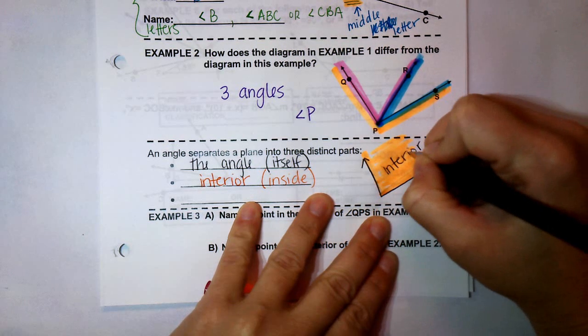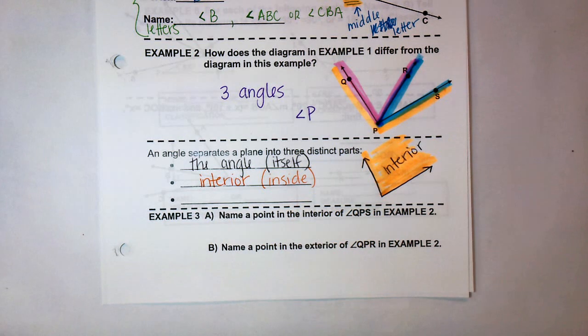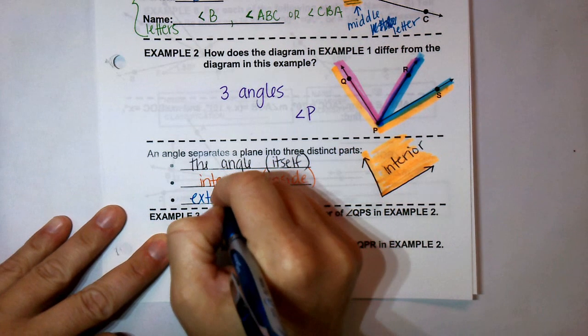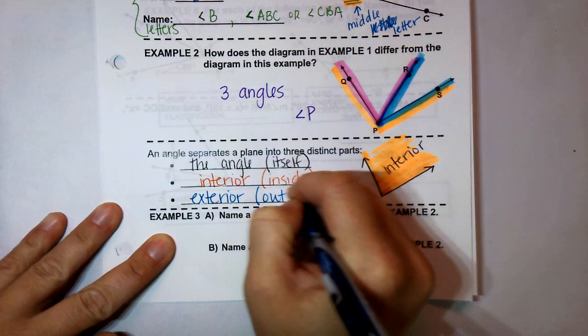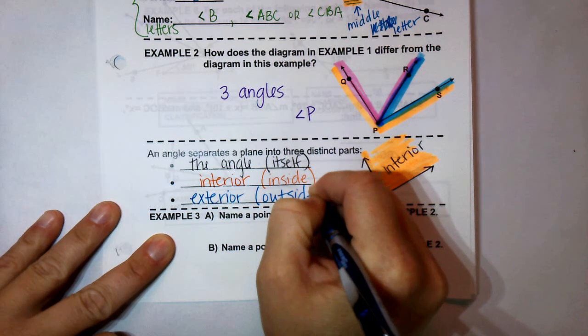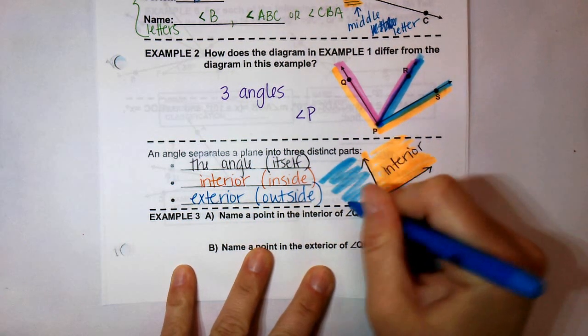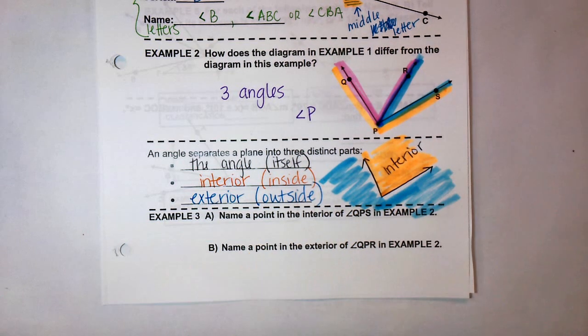And so Lane already said if there's an interior, there almost has to be an exterior. So that is the outside, anything out of those 2 lines. So you can be on the angle, you can be inside the angle, and you can be outside the angle.